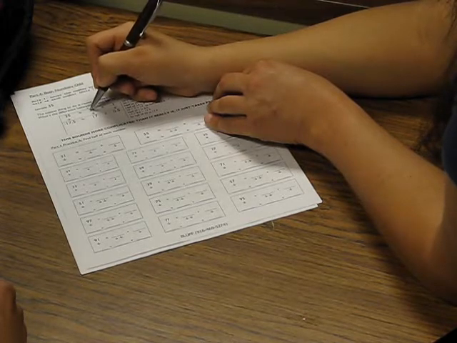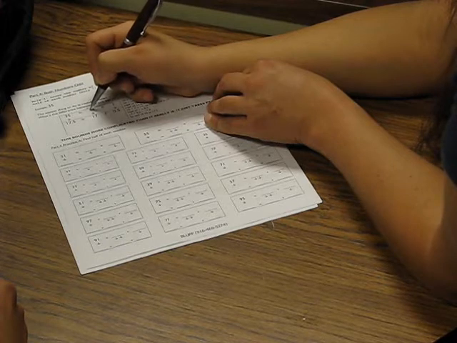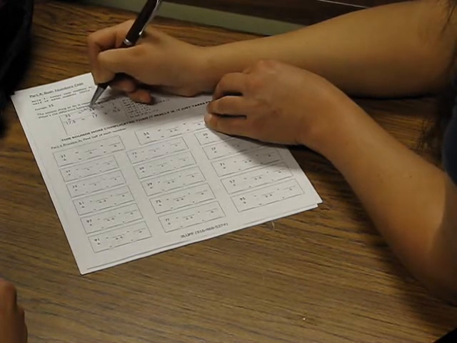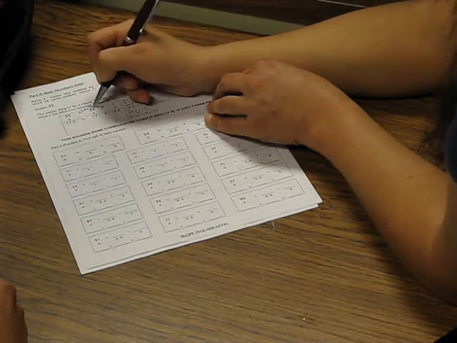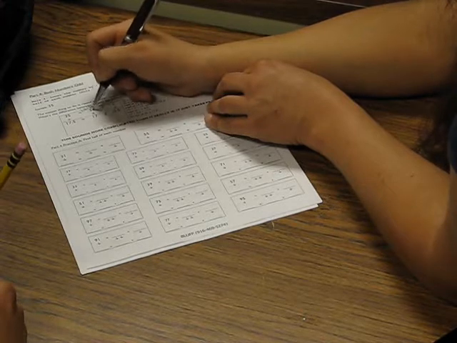Remember, that goes down by 1. So 3 minus 1 is? Oh, 2. So 20 plus... 14. Yeah, 14, because remember the 1 that you took away goes in the front, right? And then the second number stays the same.